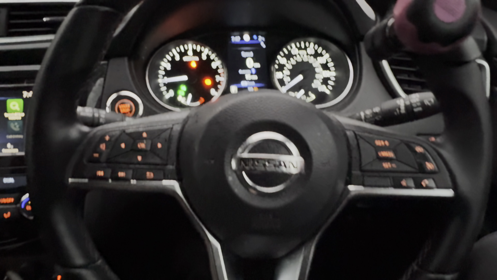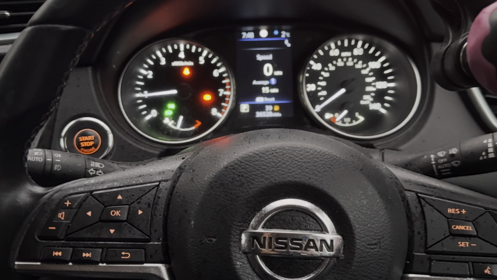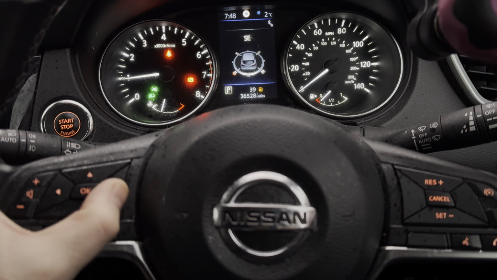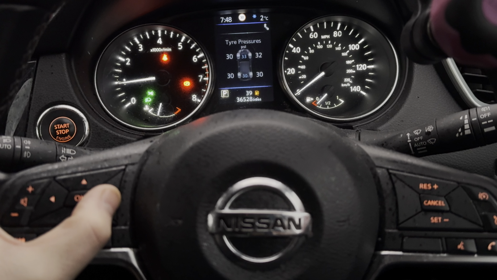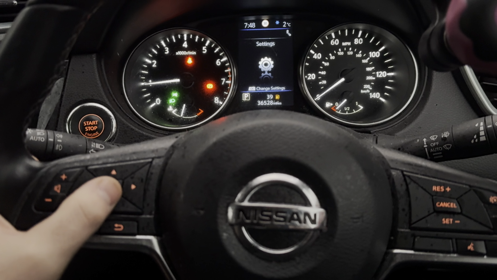So on this one, if you want the wiper to automatically wipe the window when you put it in reverse, you're going to go to the controls on the left hand side of the steering wheel. Then we're going to look at the screen in the center of the dash. So from here, just want to scroll across to the right until you get to the settings, then click in OK.